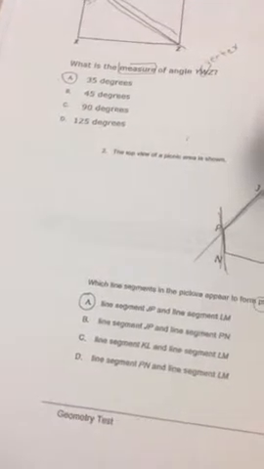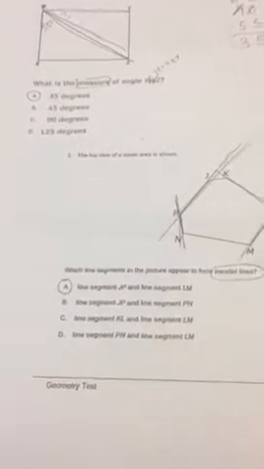If we continue, we have JP and PM. Well, these lines intersect. If we go KL and LM, those two lines intersect. If we go PN and we go LM, well, if we keep traveling down, we will see that those lines also intersect. So the correct answer should have been A.